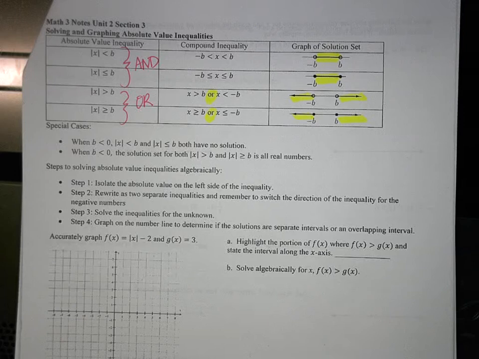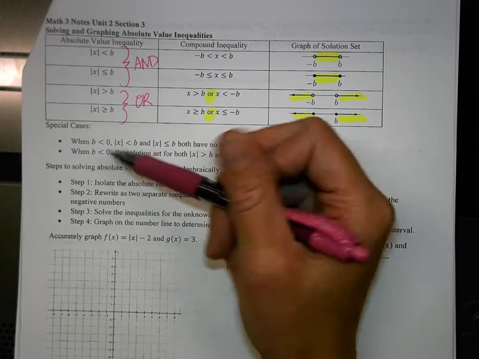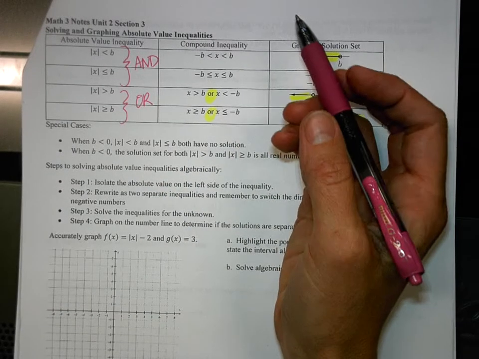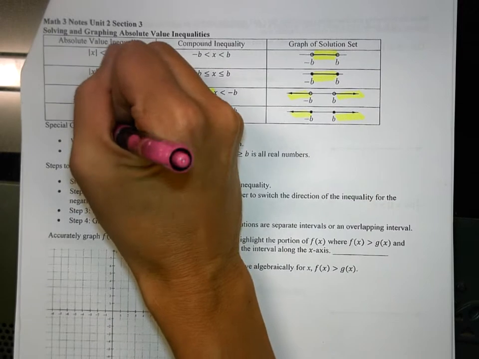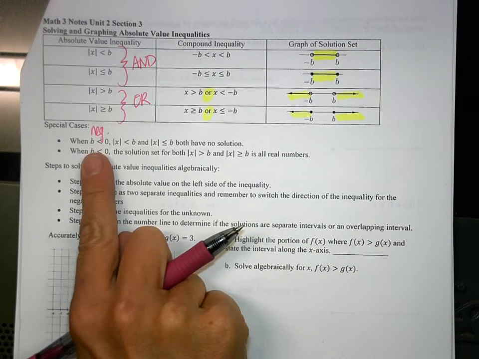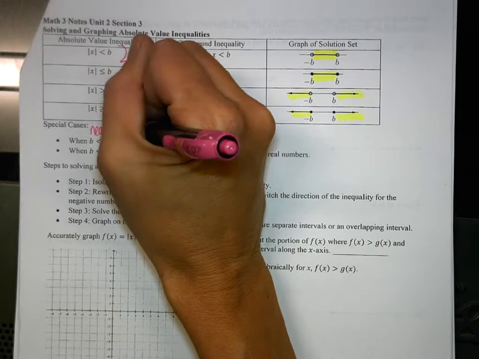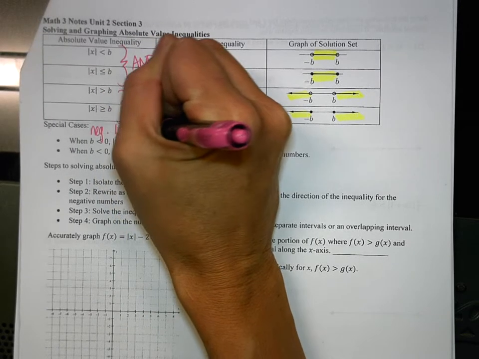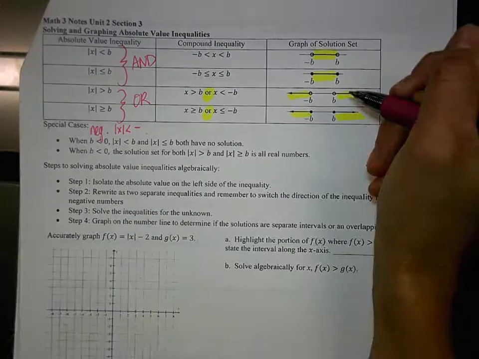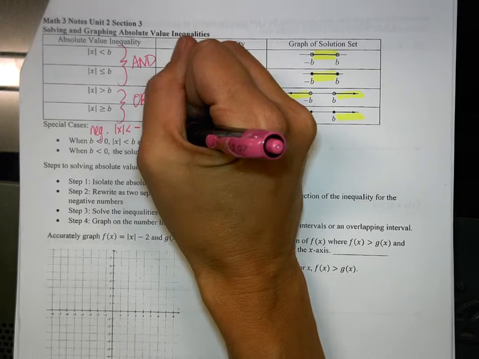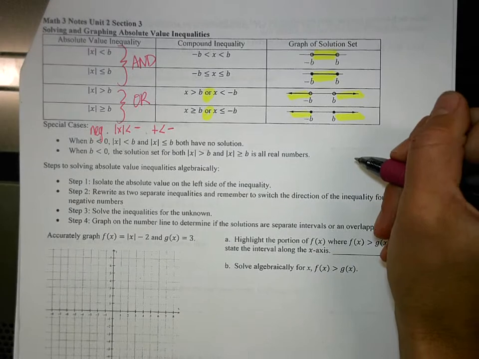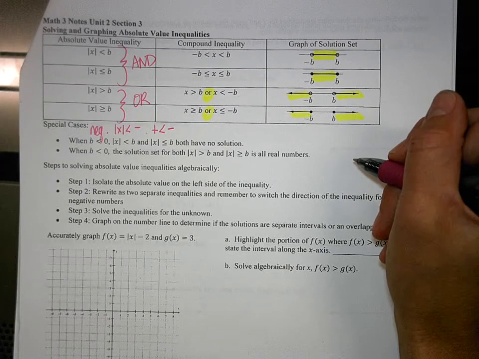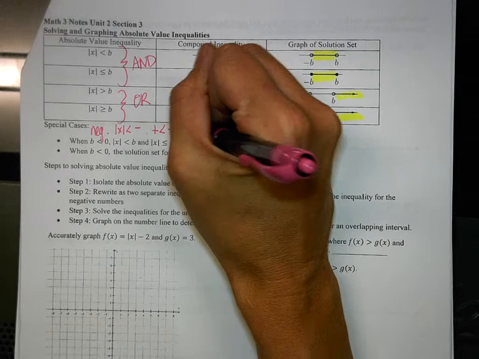We also have special cases, which we talked about. When b is less than 0, what are they actually talking about there? What numbers are less than 0? Negative numbers. So right now, it's saying when you have a negative number, so for instance, the absolute value of x is less than a negative number. What that means is a positive is less than a negative. Can a positive ever be less than a negative? No. So that is our no solution.